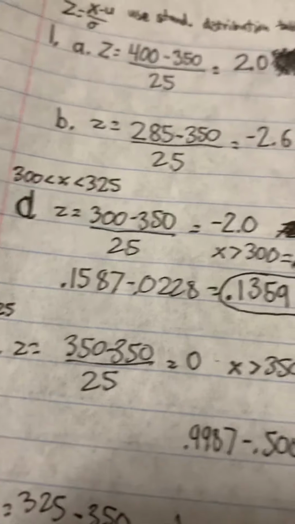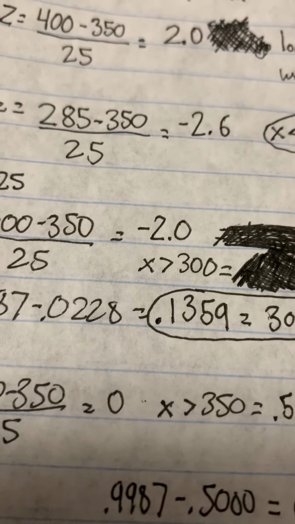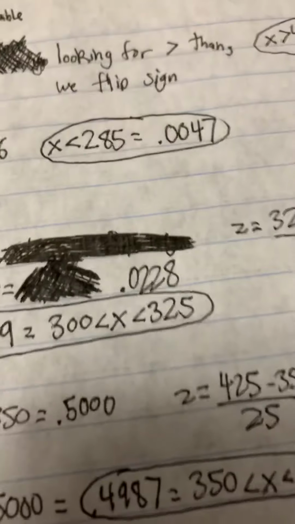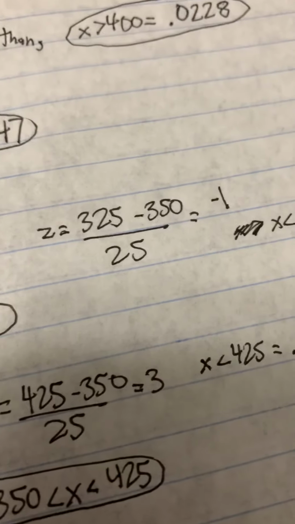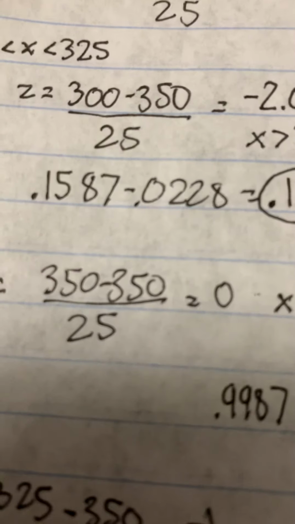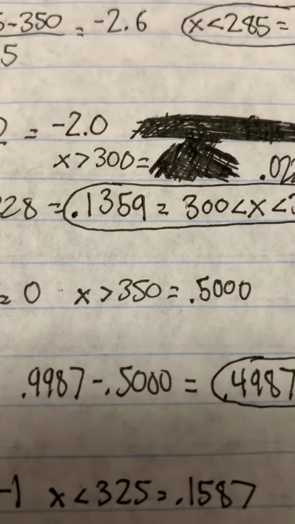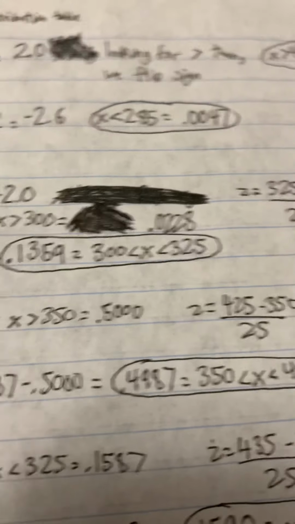For D, it's asking between 300 and 325 students. Again, you find each z-score, -2, which turns out to 0.0228. And for this one, it's -1, which comes out to 0.1587. You subtract the two from each other, and you get 0.1359, which is the probability there'll be between 300 and 325 students.